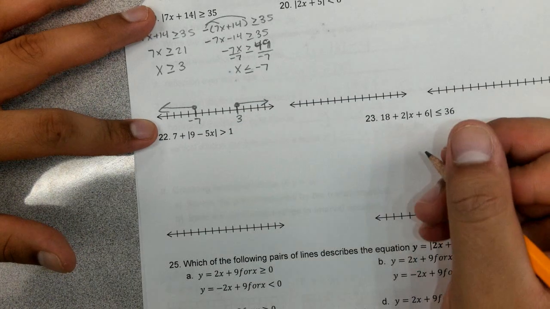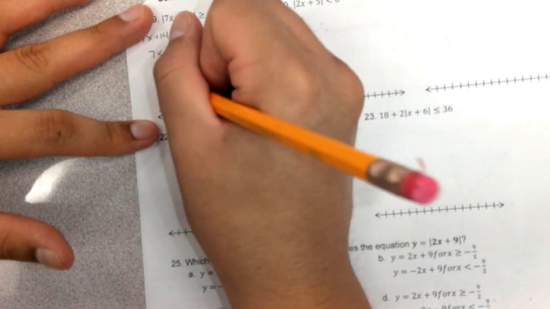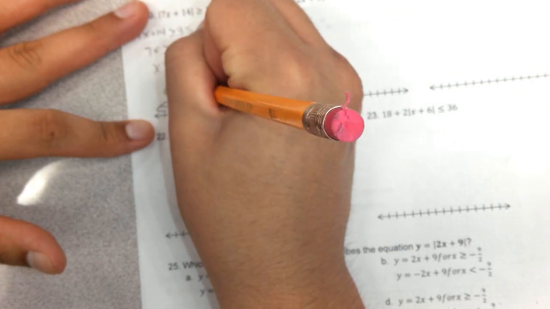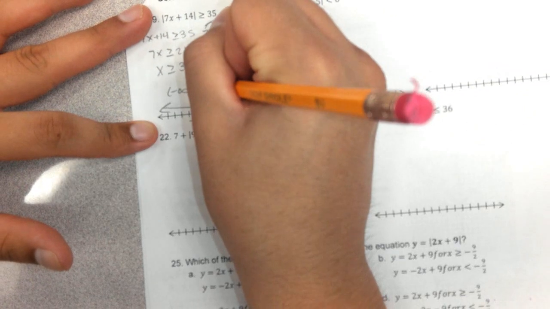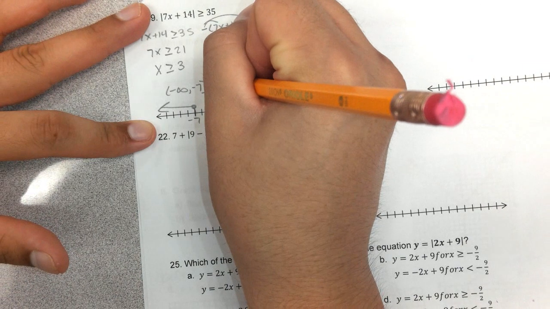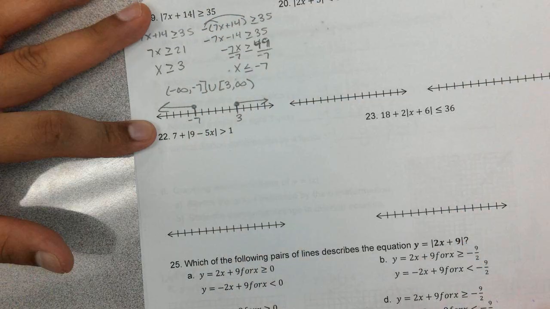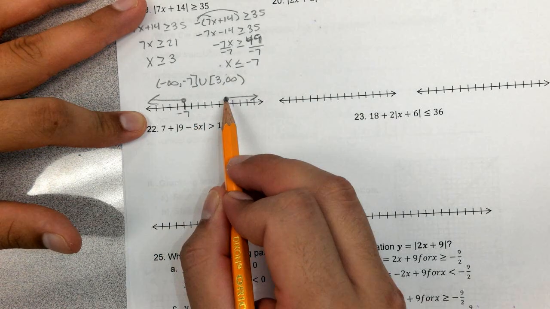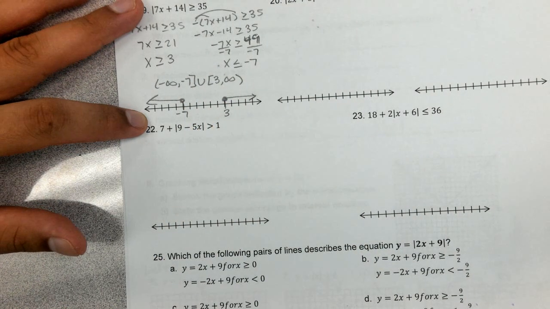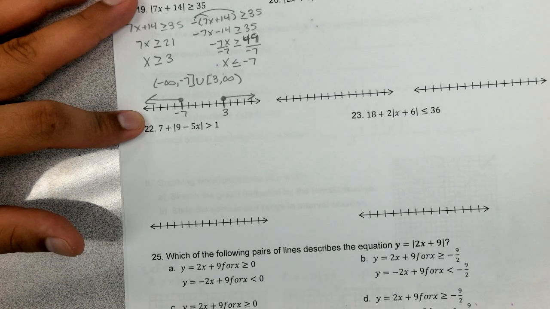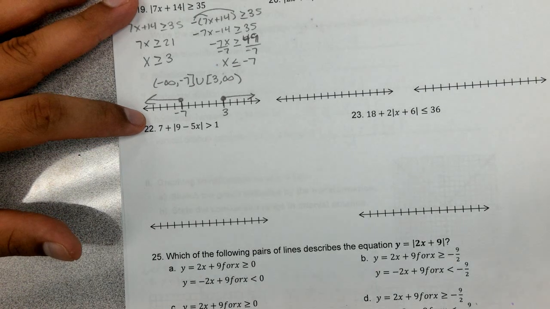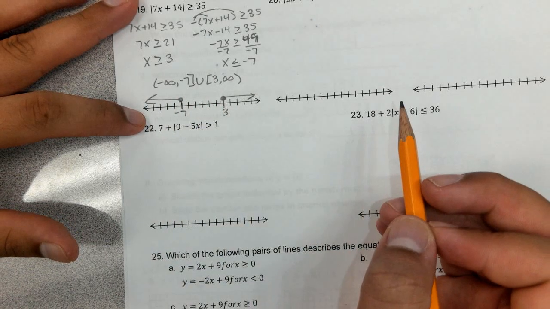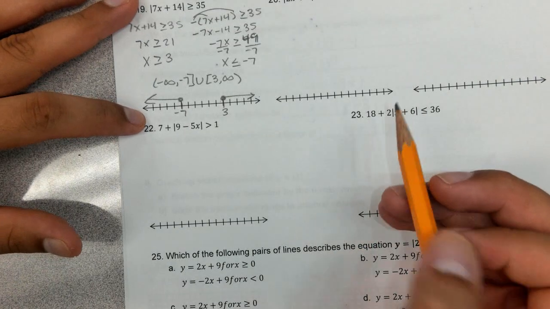Alright, so in interval notation form, we would write this as negative infinity to negative 7, bracket, union, open up with a bracket again, 3 to infinity. And again, we're using brackets on the inside because we have closed dots on the inside. Alright, so all the solutions have to be greater than or equal to 3, or less than or equal to negative 7. Anything in between would not be considered part of the solution set.